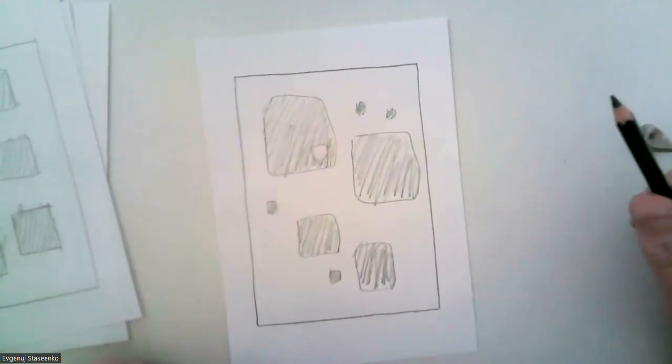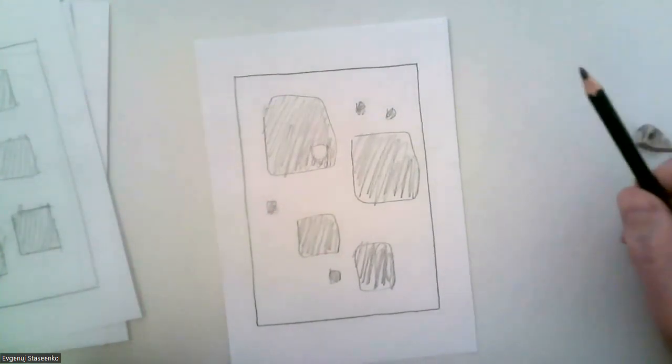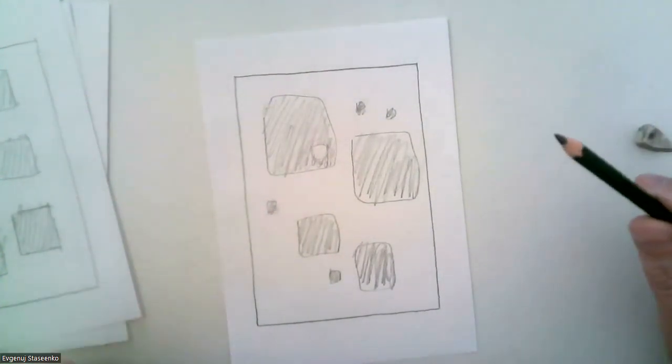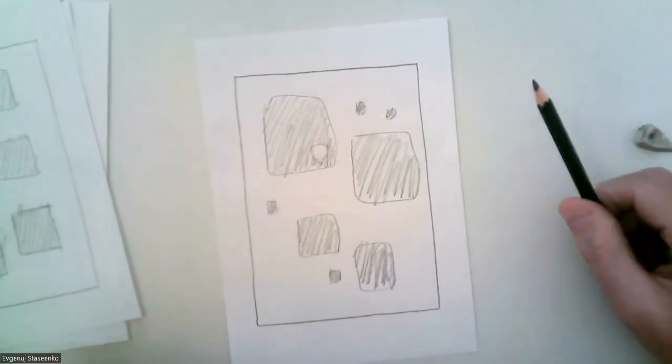There are more options to accentuate the focal point. I'll tell you in next videos what they are exactly.